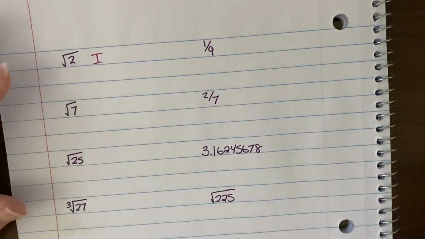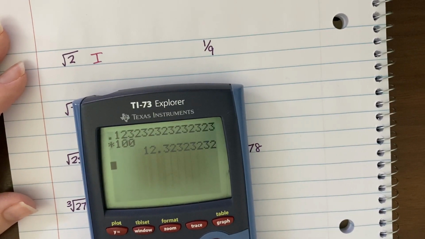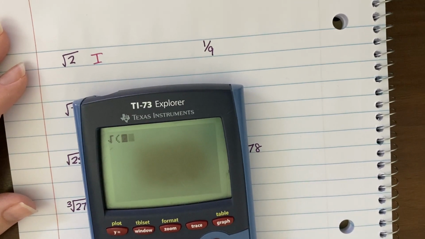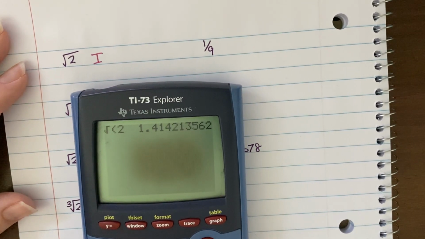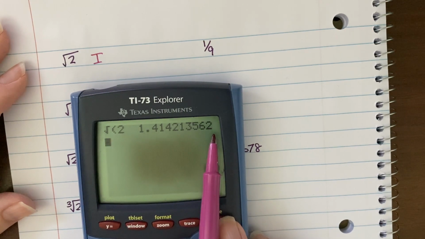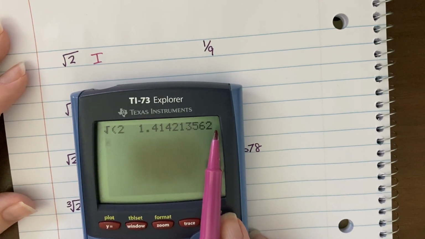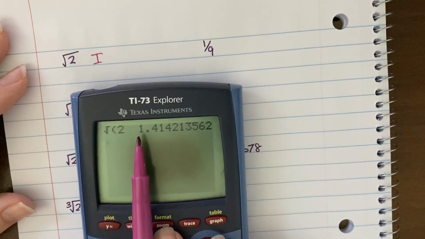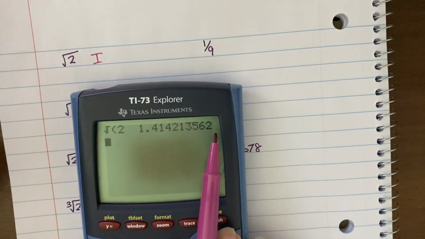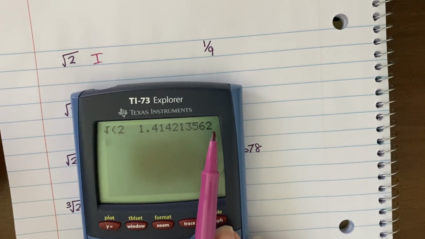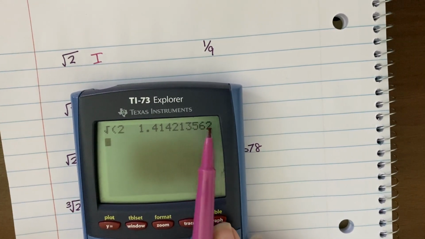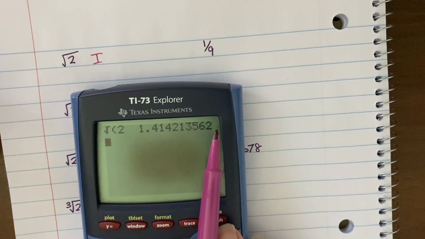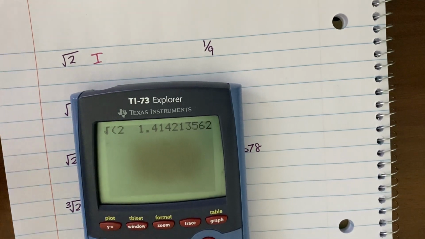If we actually check that on the calculator, square root of 2, you'll see it goes on and on and on. My calculator stops it at this point, but it does keep going forever. And unfortunately with calculators, most of them don't put an ellipsis at the end. So you kind of have to assume that if it just stops right there, it doesn't actually terminate. It's just that your calculator won't show you any more past that. So keep that in mind when you're looking at your calculator.